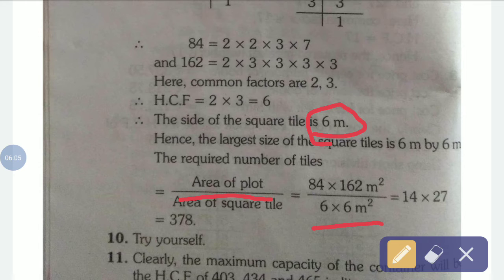Tile will be 6 multiplied by 6. It can be done in this way also, you can directly multiply and divide.